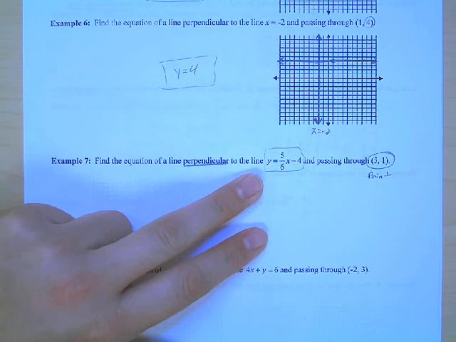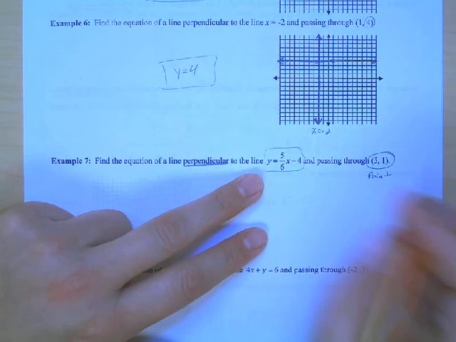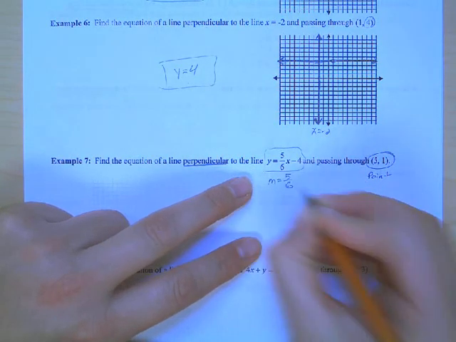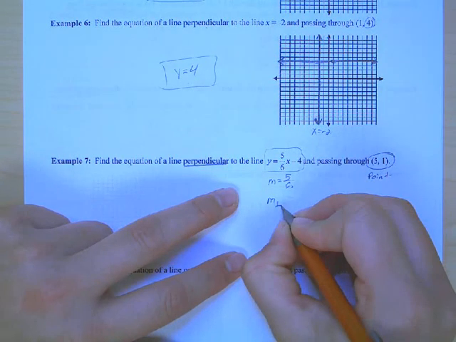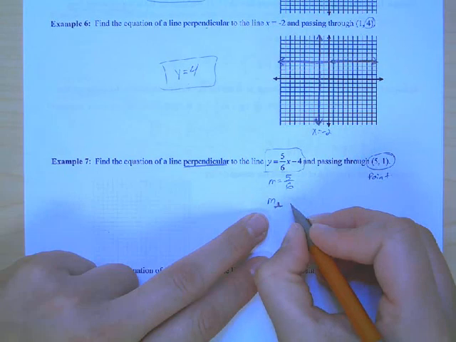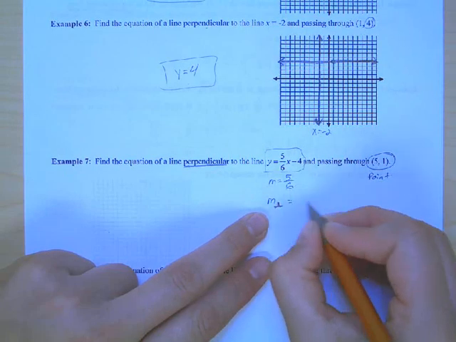Alright, so that's the end of Unit 3. Make sure you go back and learn what to do for each different type of graphing: graphing using ordered pairs, graphing using intercepts, graphing using slope-intercept form, and then equations using point slope form. Good luck.